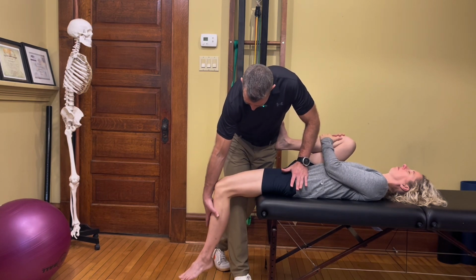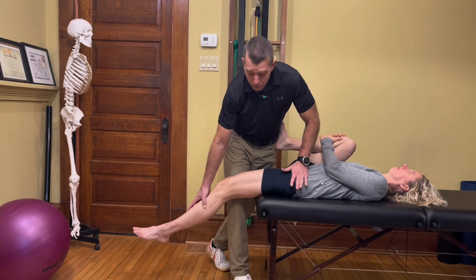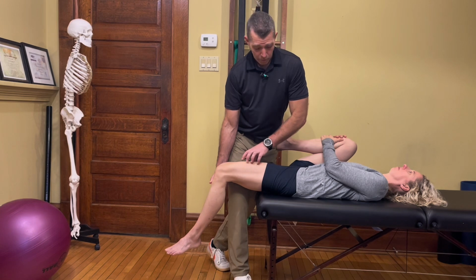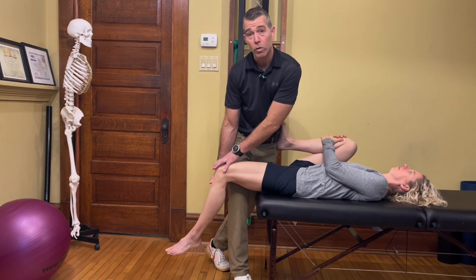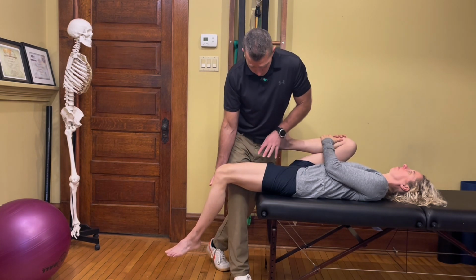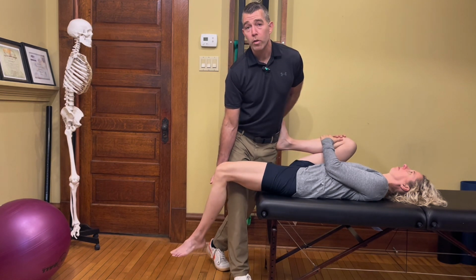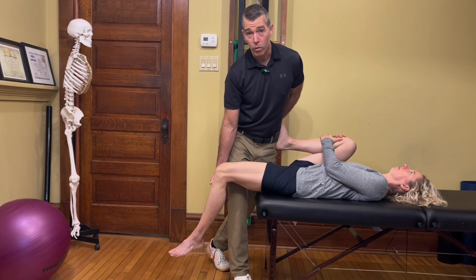And if that lower leg is a little bit more extended, then that's an indication that it might be more that rectus femoris. Remember, that's the muscle that crosses the hip but also goes into the knee here. So if your lower leg is more extended, it may be more that rectus femoris that's the bigger issue here that needs to be addressed.